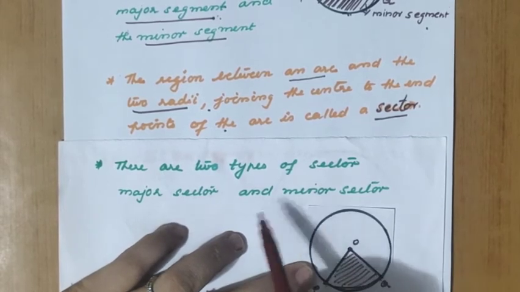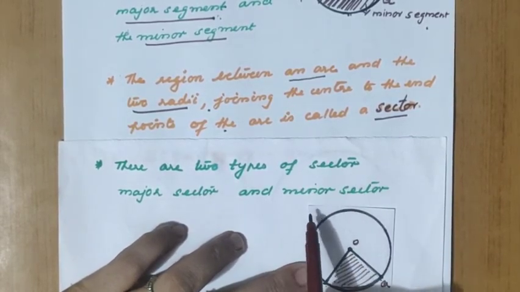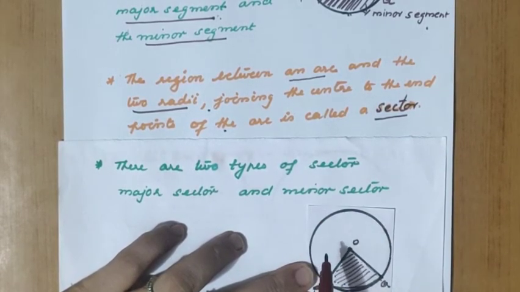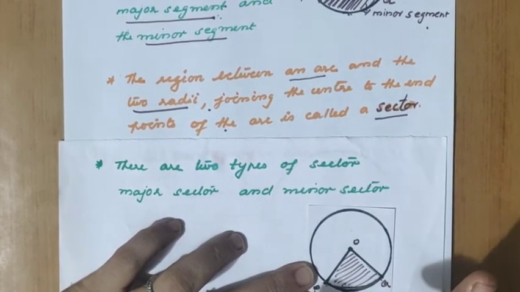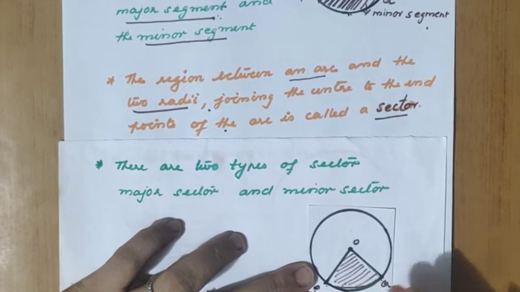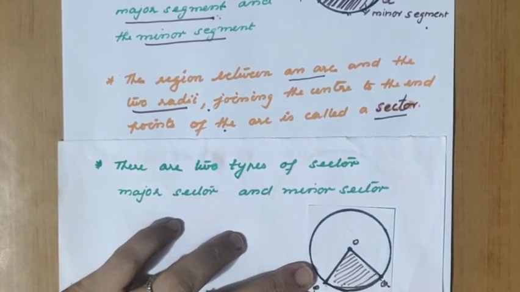Now again, the same rule: there are two types of sector, the minor sector and the major sector. When it is less than a semicircle, it is called a minor sector, and more than a semicircle is called a major sector. So don't confuse the idea of a segment and a sector. In a segment, the chord and the arc are included.